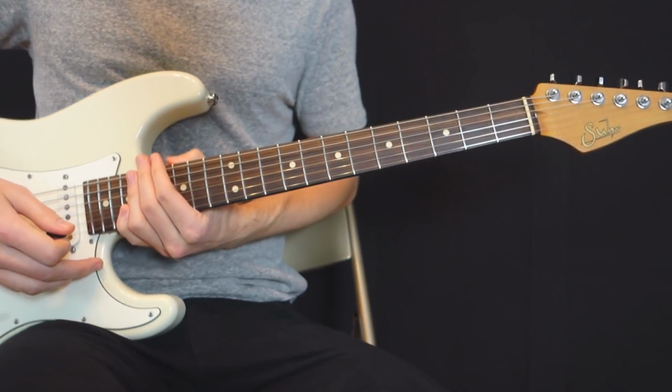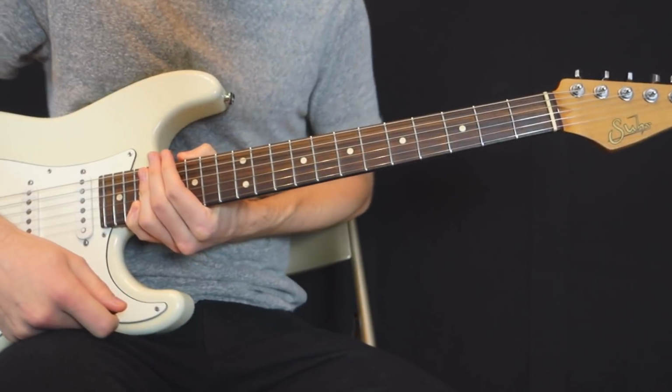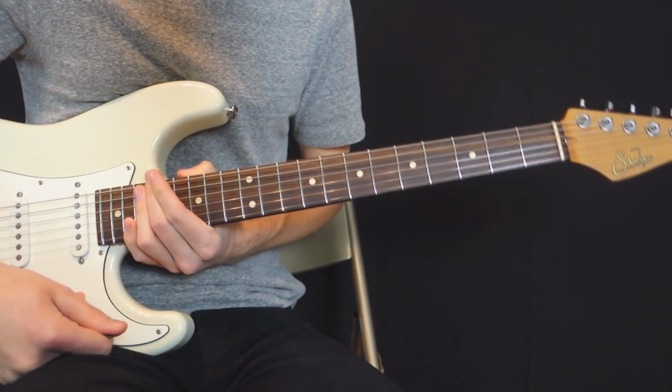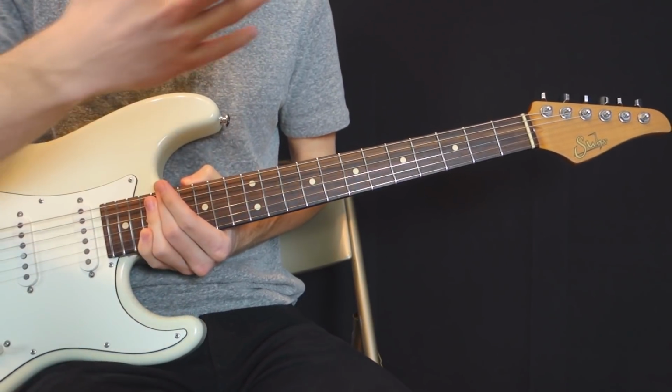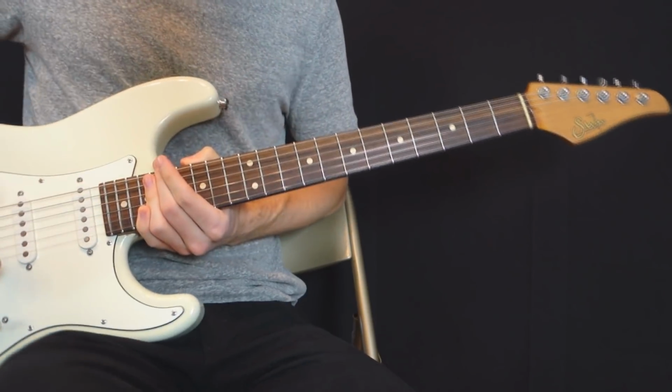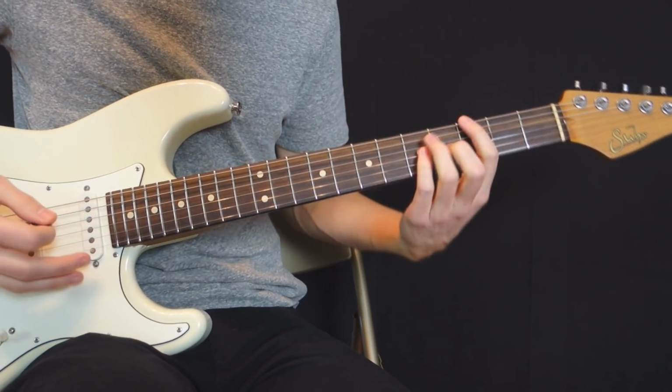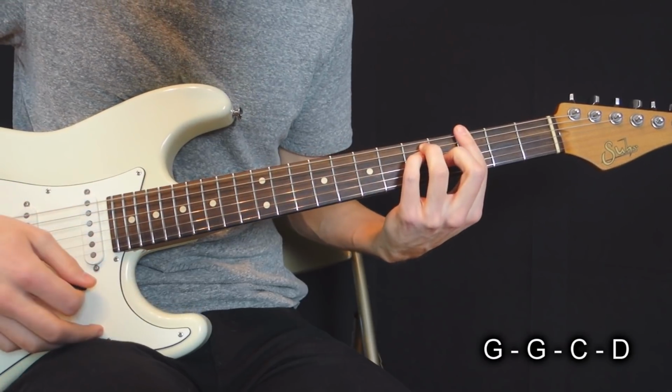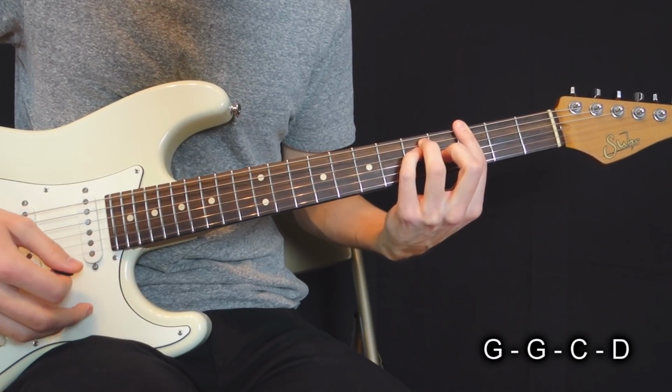So now what can we do with this first inversion chord? Let's say that you have a chord progression that has a chord repeated in it. So for this example, I'm going to do 2 times a G chord and then C and D.